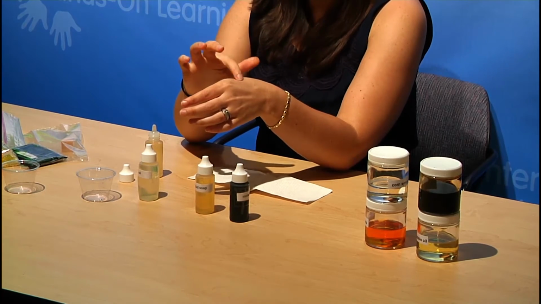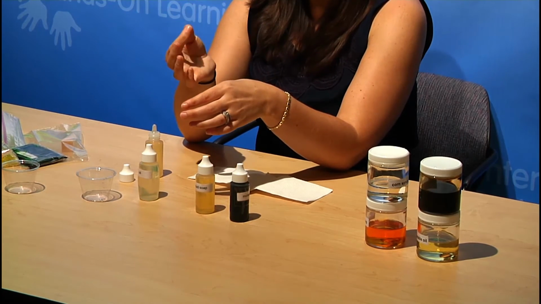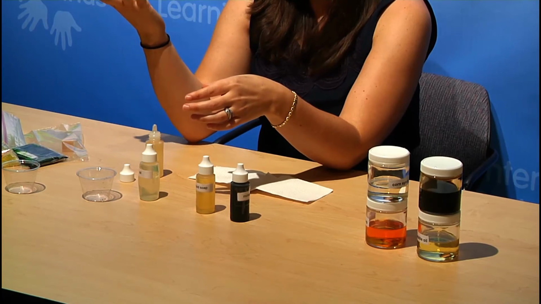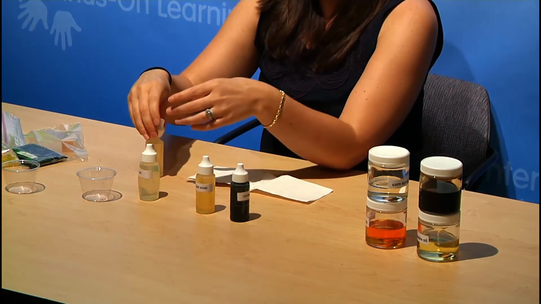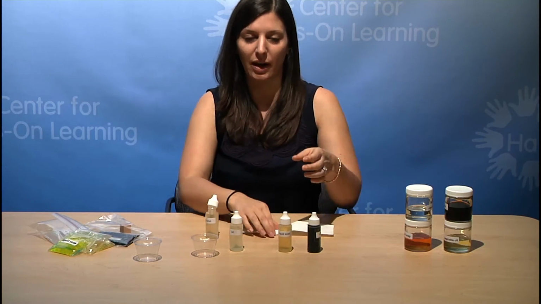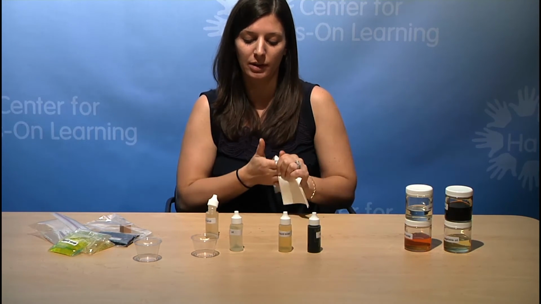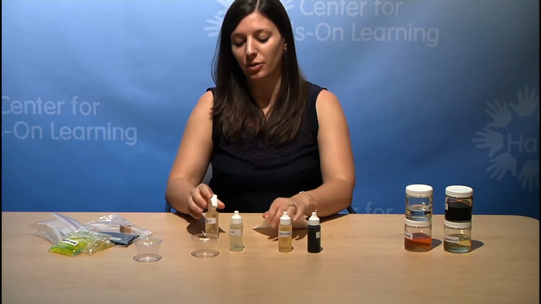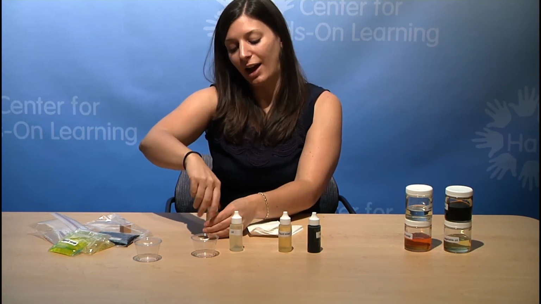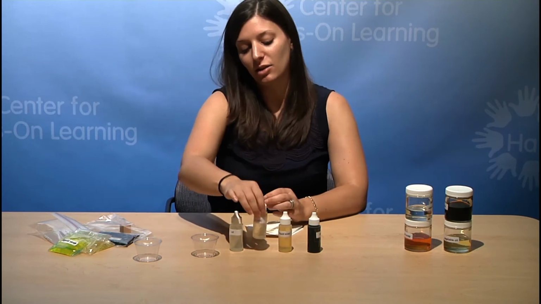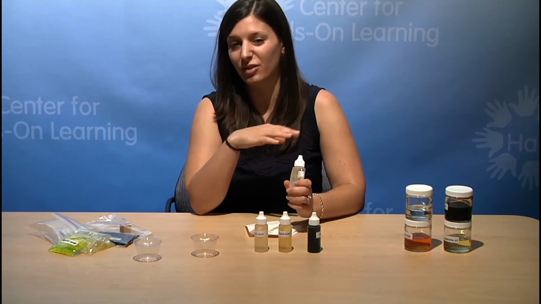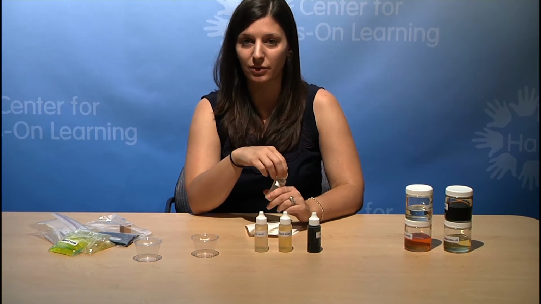They can discuss it with a partner or with a small group. One thing they'll probably say about corn syrup is that it's very sticky. After that, they can use their paper towel and you can continue through the rest of these materials. I would end with the liquid hand soap because that's a great segue to have them wash their hands at the end of this portion of the lesson.